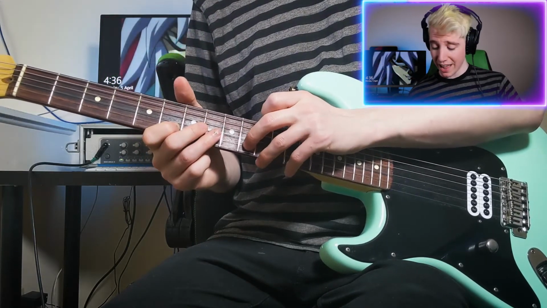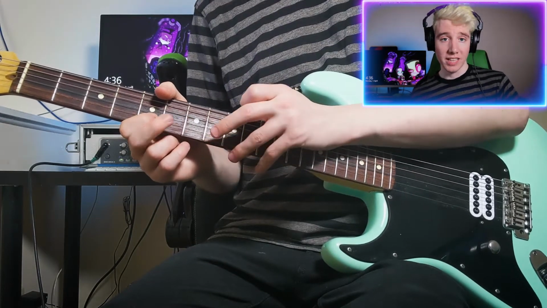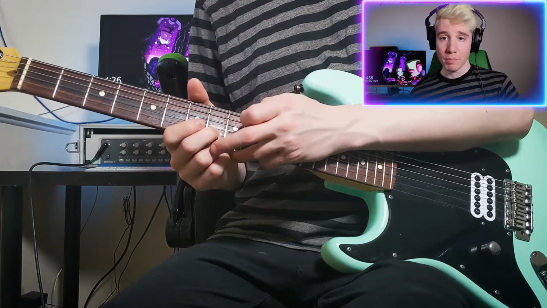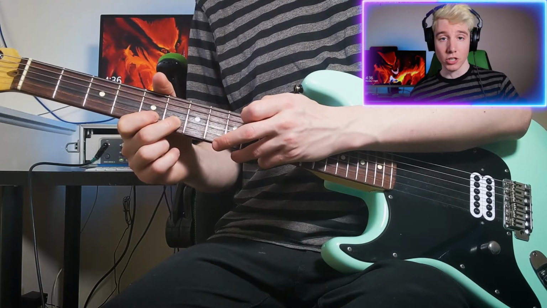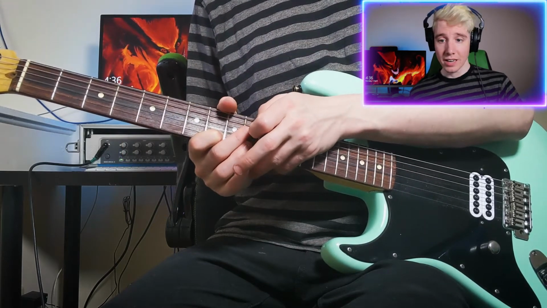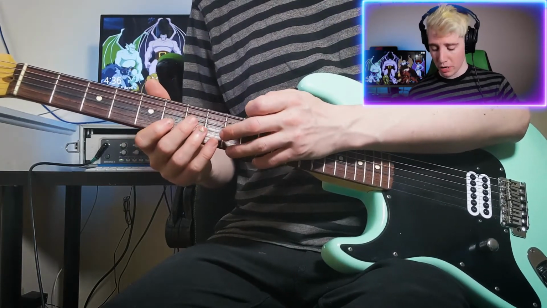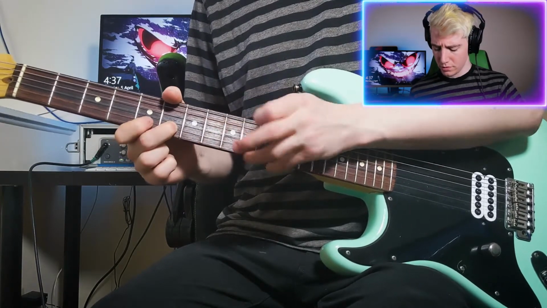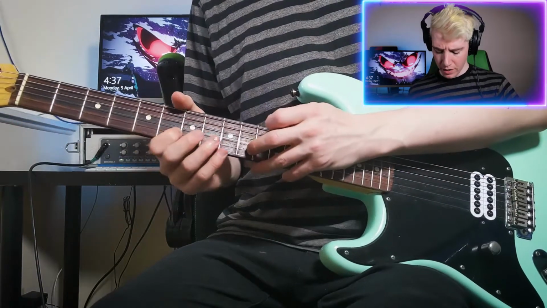Like that, and we move everything down, tapping the F sharp down to the D sharp, hammering onto the E, sliding up to the F sharp, back down to the E, then pulling off to the D sharp, sliding up to the F sharp, and sliding to the E. So I know it sounds like a bit of a mess, but it looks pretty much like this. And up to speed.